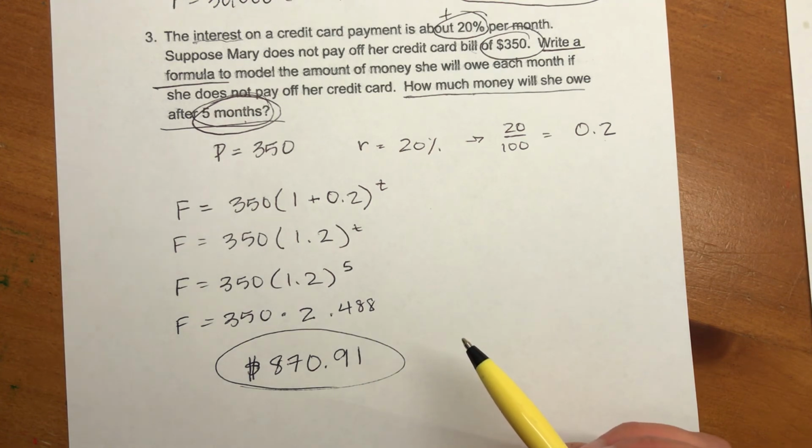So if you have a credit card and you don't pay it off, then your bill just keeps getting bigger and bigger because there's interest if you don't pay your credit card off on time. So when you get a credit card, always pay your bill on time.